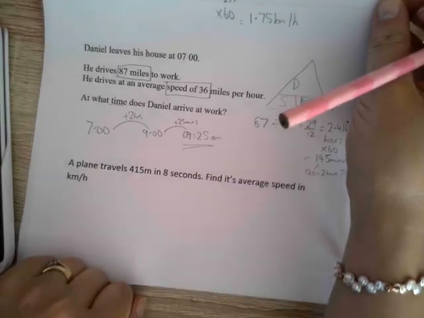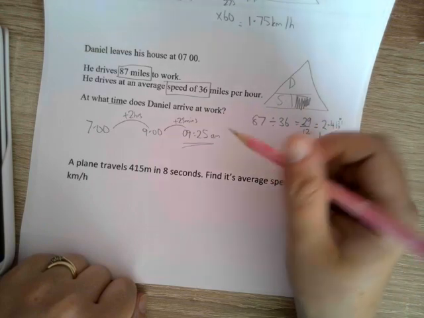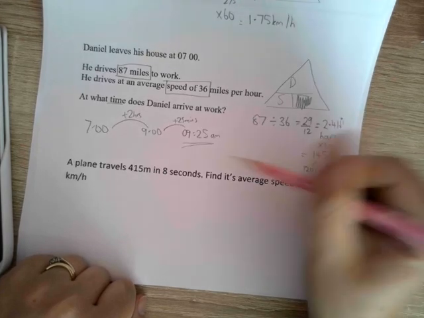Right, the final question then. I don't think this one actually is quite as bad as that one. I think that's probably the worst question. So a plane travels 450 metres in 8 seconds. Find its average speed in kilometres per hour.